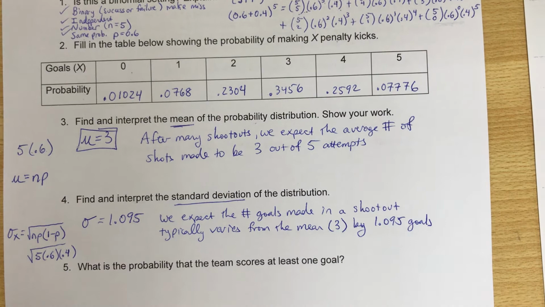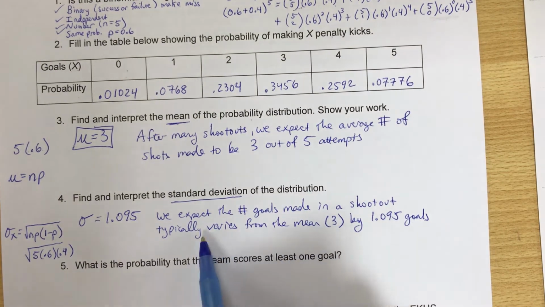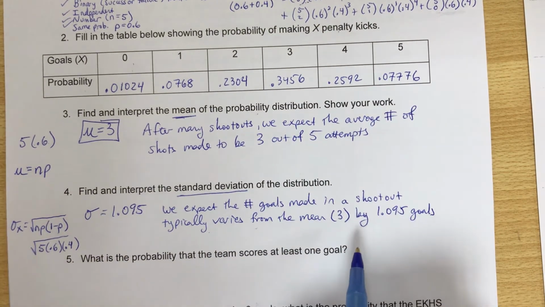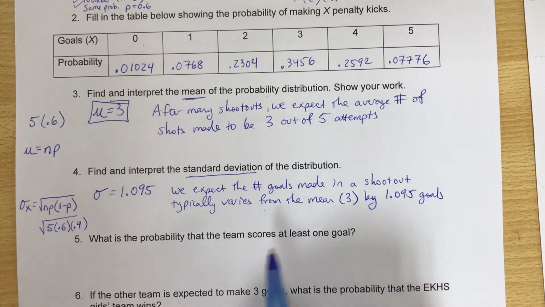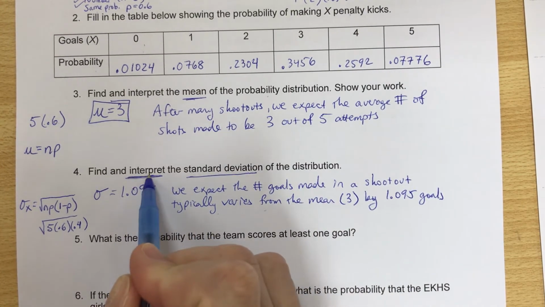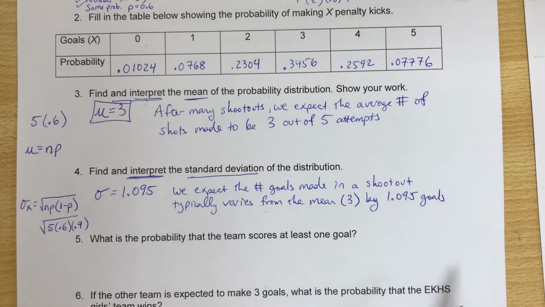Okay, we expect the number of goals made in a shootout to typically vary from the mean by 1.095 goals. So remember, it's not just saying the number, but also interpreting what it means.